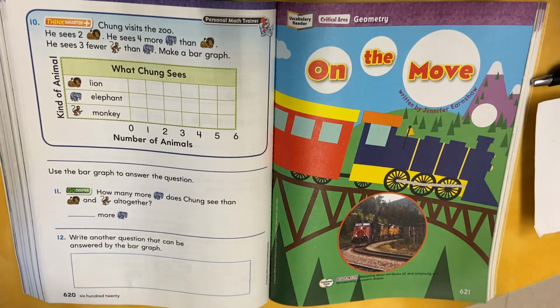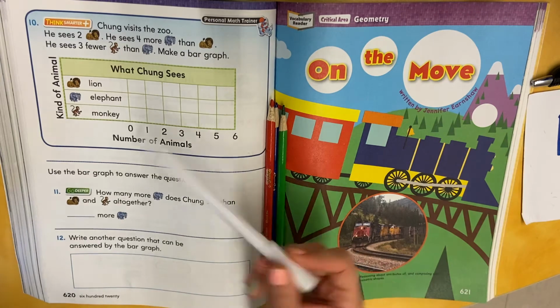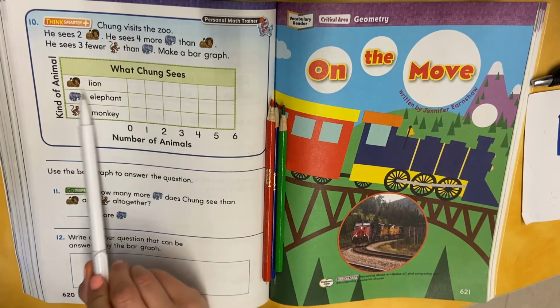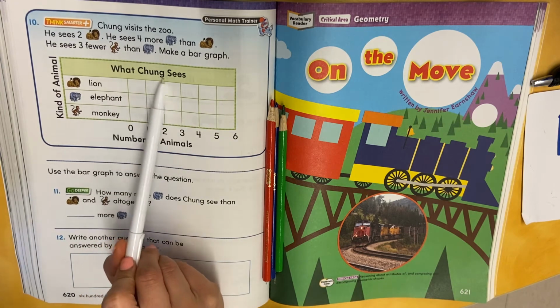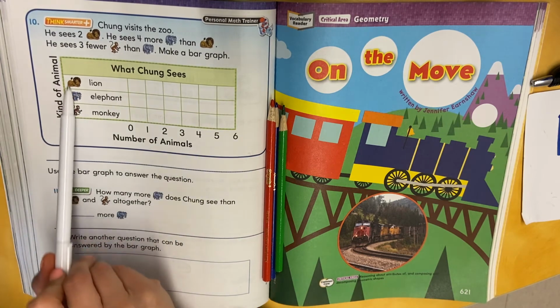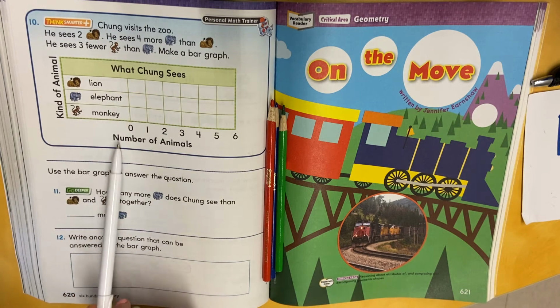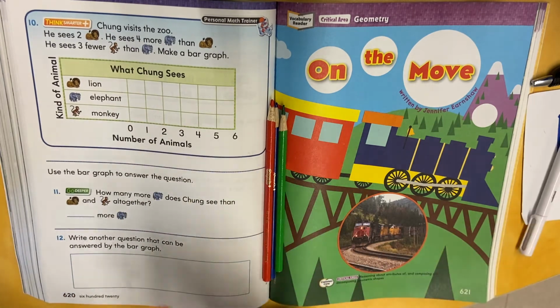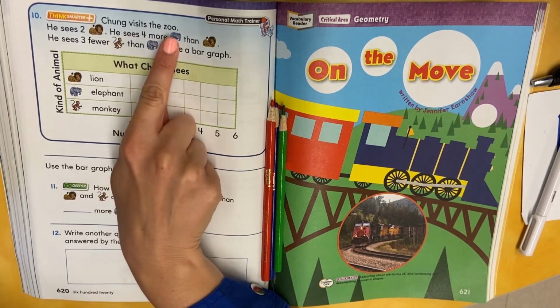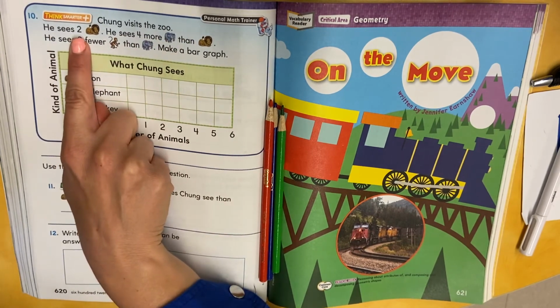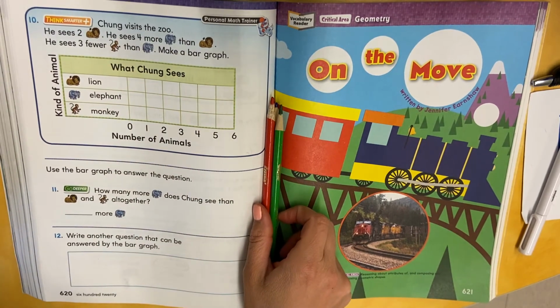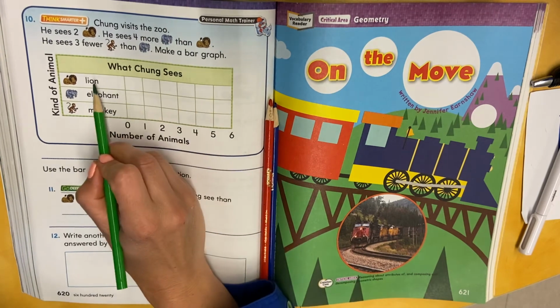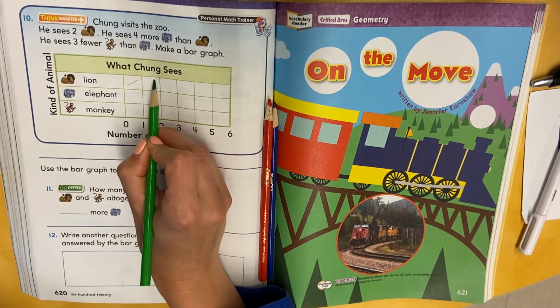All right, so there was a lot of different information in here. Let's go back through one at a time and see if we can fill in our bar graph. This says what Chung sees, kinds of animals, lion, elephant, monkey, and number of animals. So let's go through one at a time. Chung visits the zoo. He sees 2 lions. So how many lions does he see? 2. So we're going to go to the lion. We're going to fill in our 2.